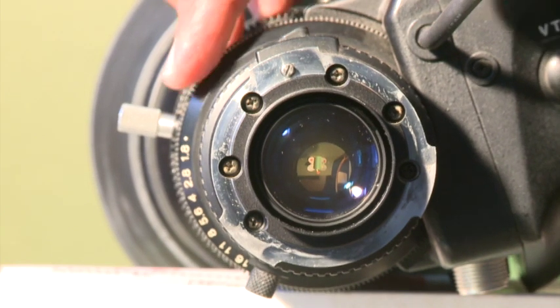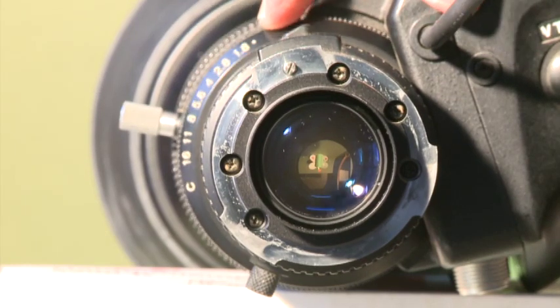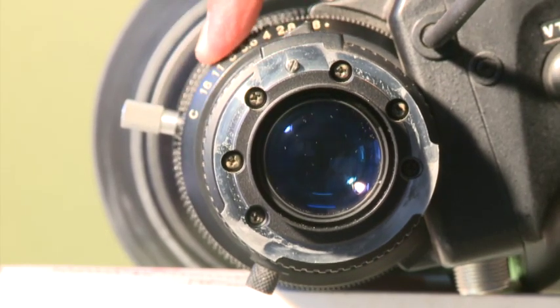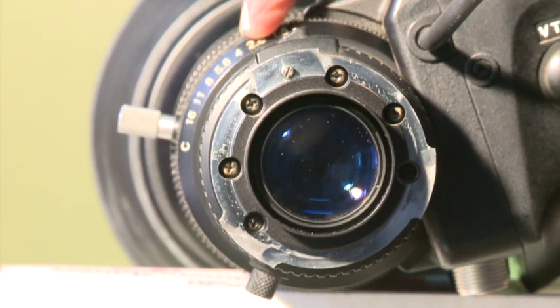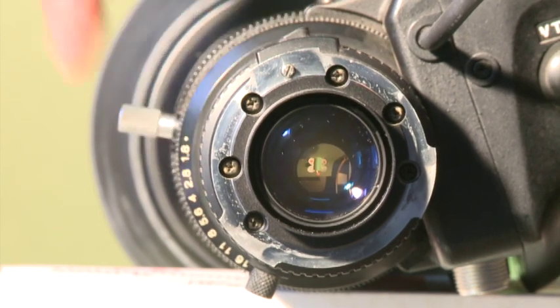Professional cameras have an iris ring on the lens housing, which one can turn clockwise to close and anti-clockwise to open. Consumer level cameras usually use either a dial or a set of buttons.